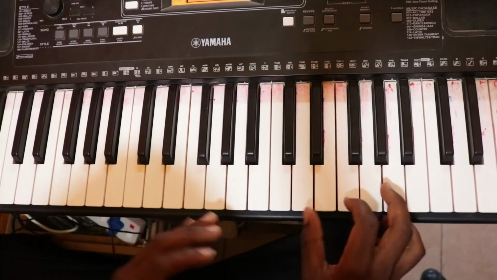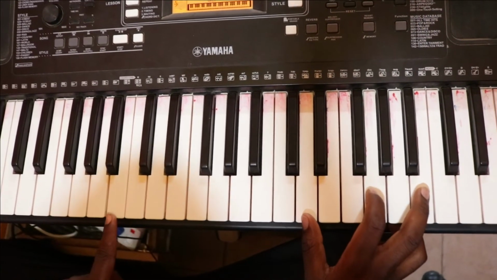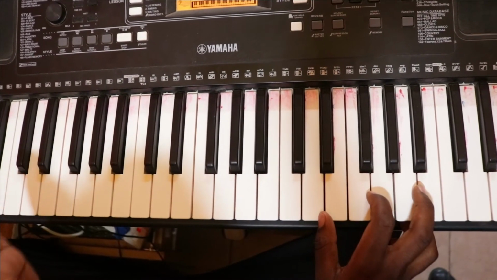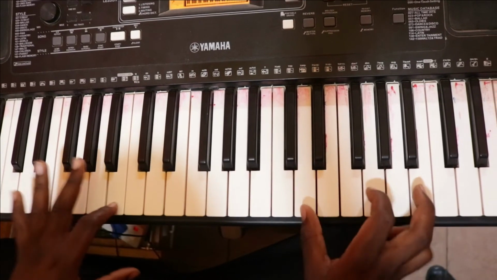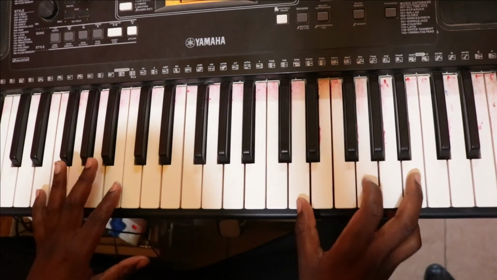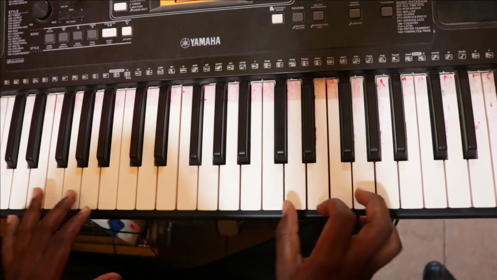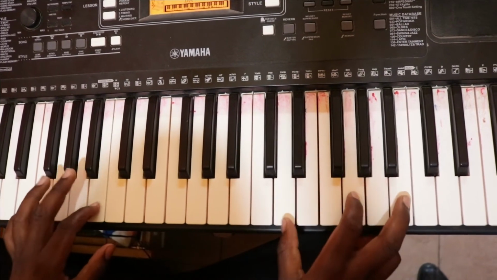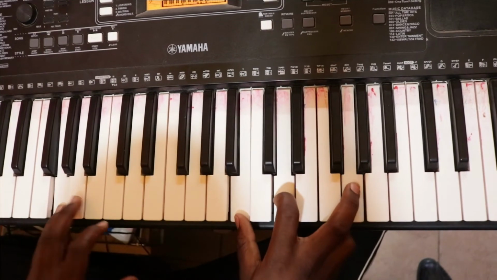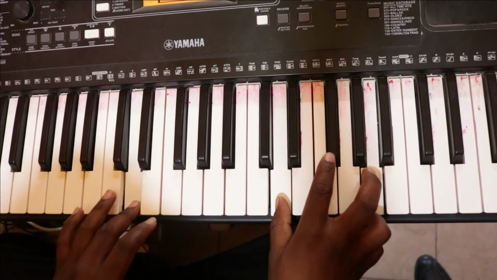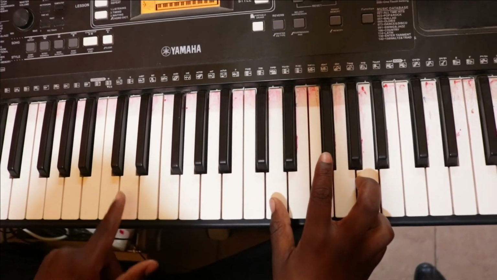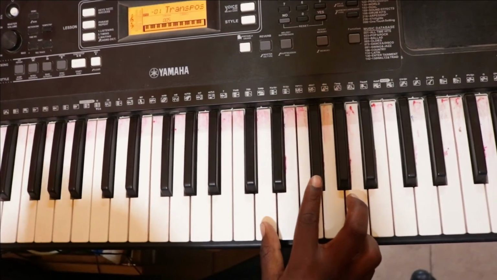But the second inversion of G, you are going to play this. You are going to play with B. Your left hand, you are going to hold the note of B. So you are going to play like this. Here we can hold D, or we can use A.